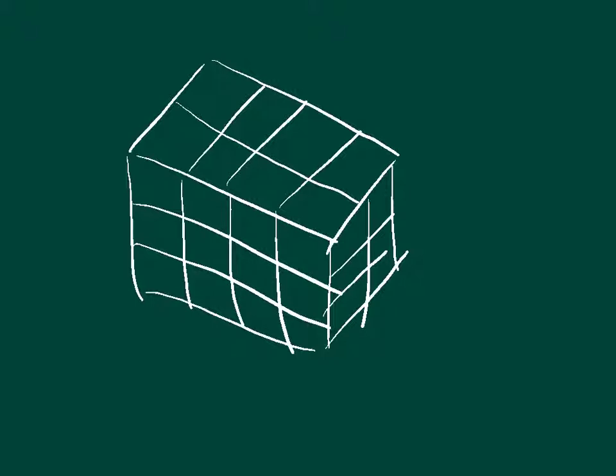So if we look at this cuboid, this particular one has a height of 3, a depth of 2, and a width of 4. Now if we look at our top layer, we can see the top layer has 1, 2, 3, 4, 5, 6, 7, 8 cubes, and we could have got that by doing 2 times 4.